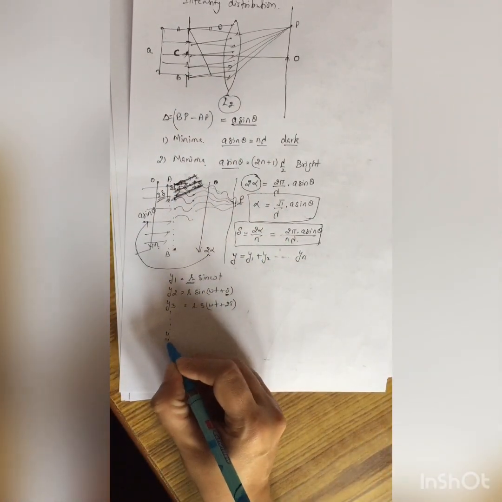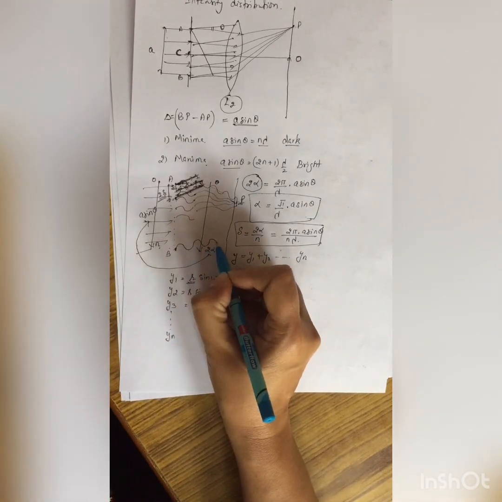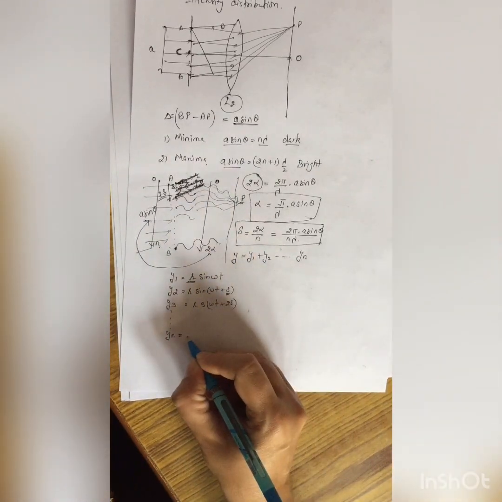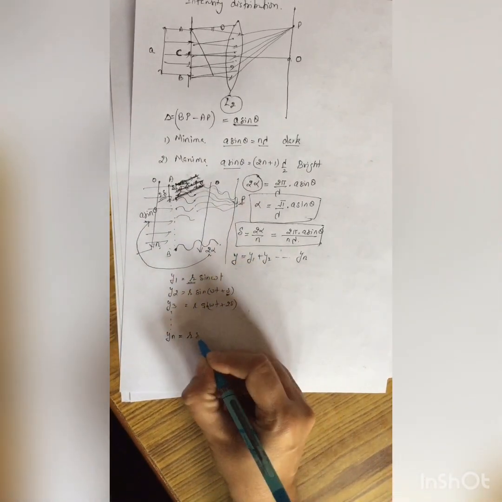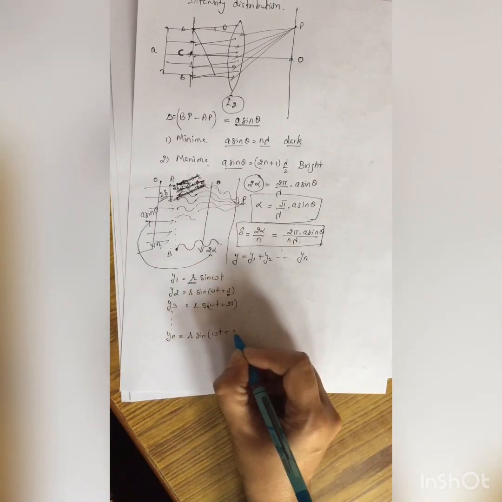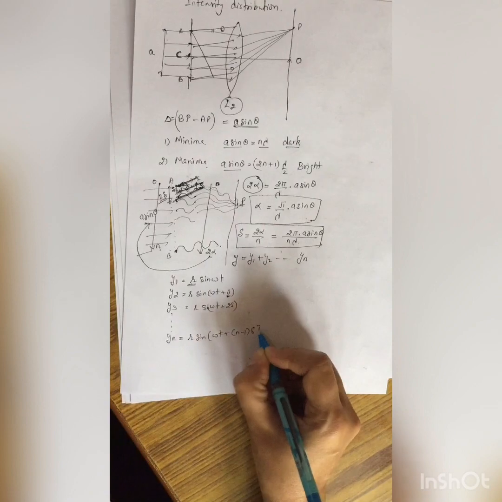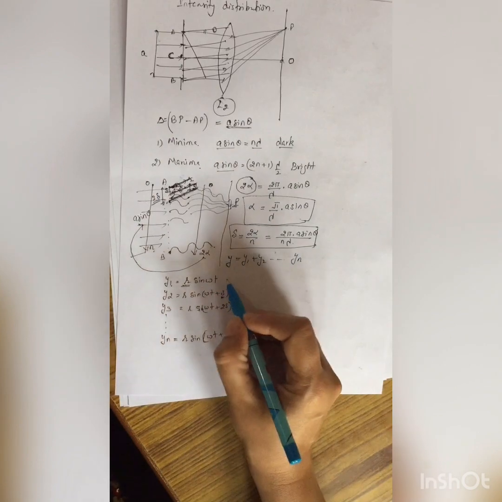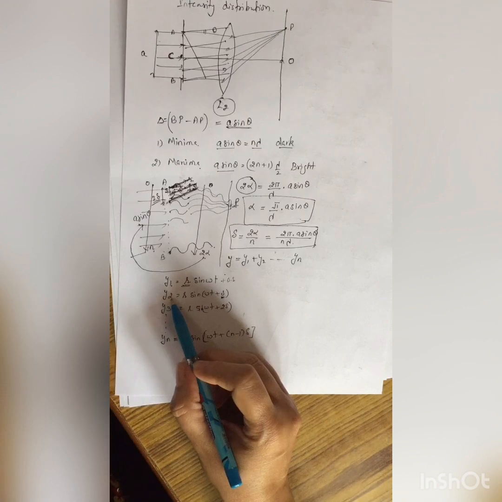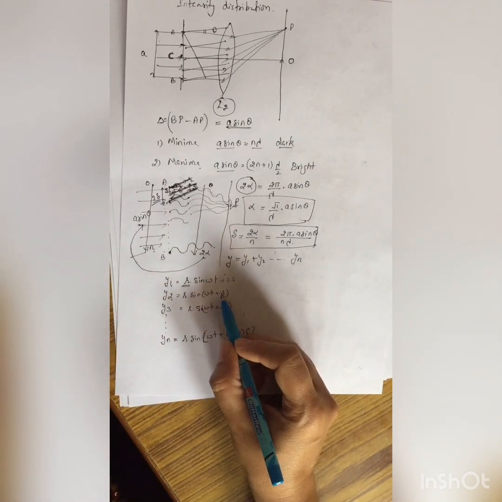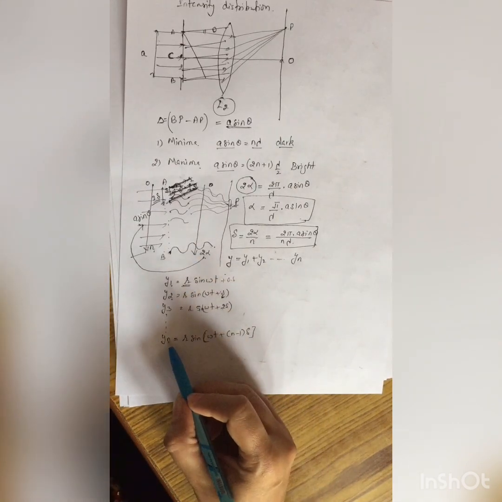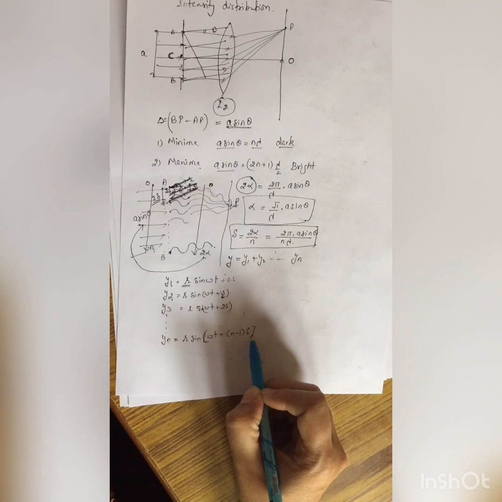Similarly, we obtain the equation for the last wave coming from the point B, given by r sin(omega t plus (n minus 1) delta). As we can see, for subscript 1 we have 0 times delta, for subscript 2 we have 1 delta, for 3 there is 2 delta, and for n we get (n minus 1) times delta.